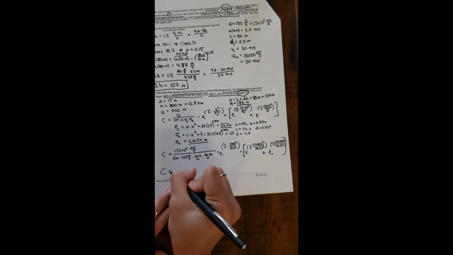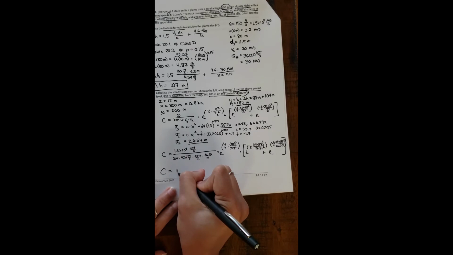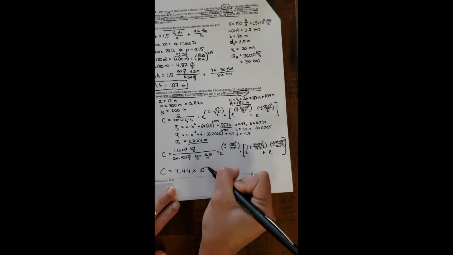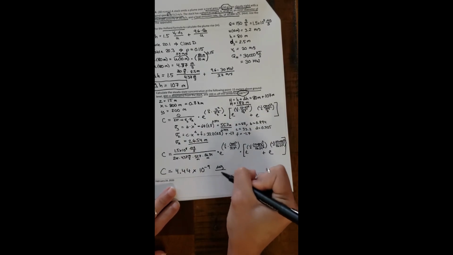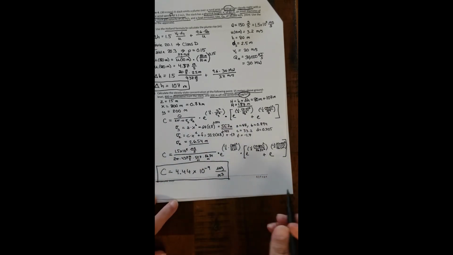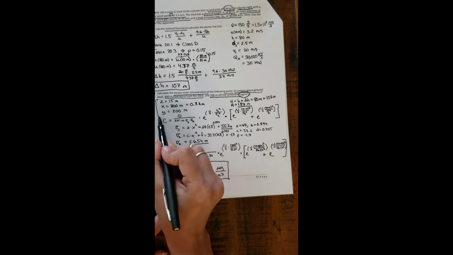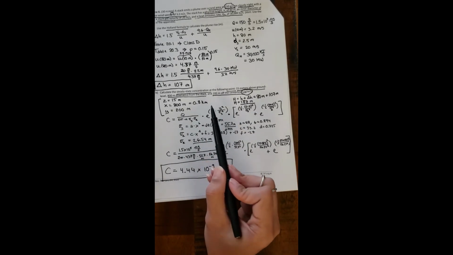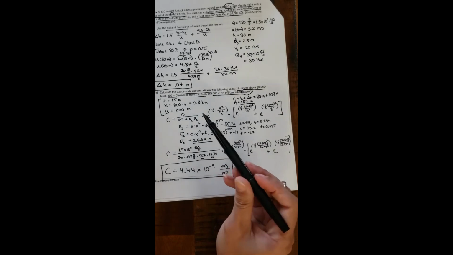All right, so doing the math on that, we should get 4.44 times 10 to the negative 9th micrograms per cubic meter. So that will be our steady state at this XYZ point somewhere down the line, 0.8 kilometers downwind from the stack, 15 meters above ground, and then 200 meters off to the side.